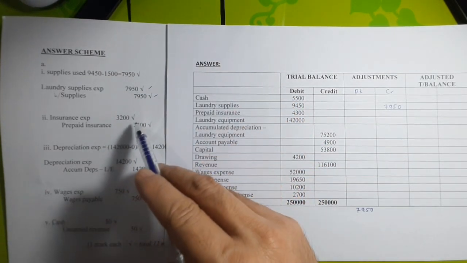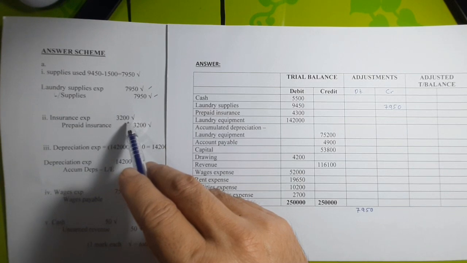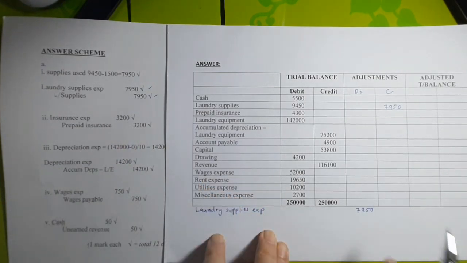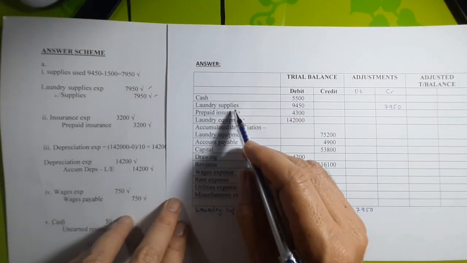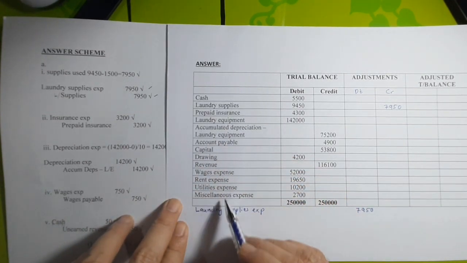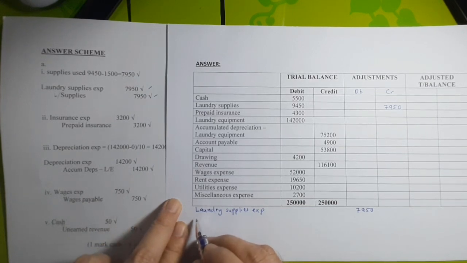Okay, the next adjusting entry is debit insurance expense 3200. Is there any account for insurance expense here? Okay, no account for insurance expense. Then you add the account below the trial balance.